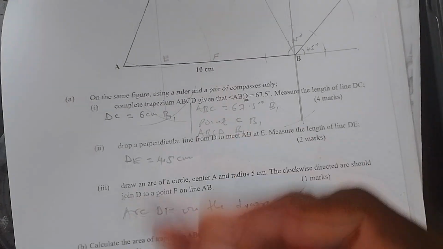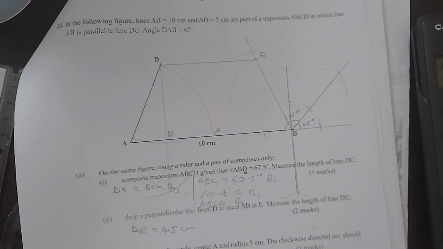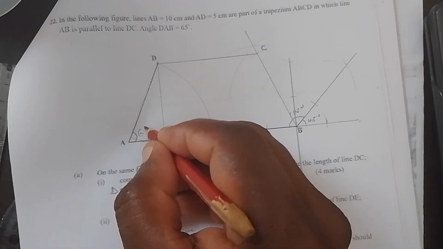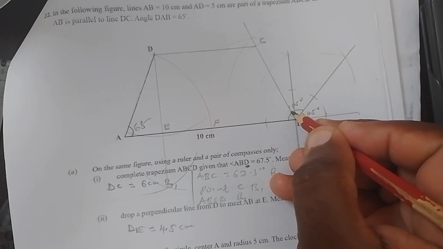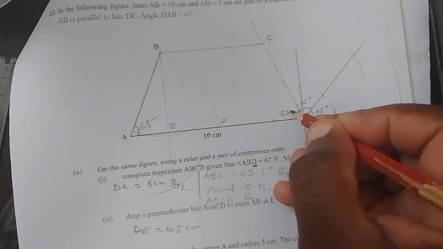And this is the trapezium. So thank you, learners. May God bless you. So this angle here we are told is 65. And this angle here, from here up to here, is therefore 67.5 degrees. Yeah. So thank you.